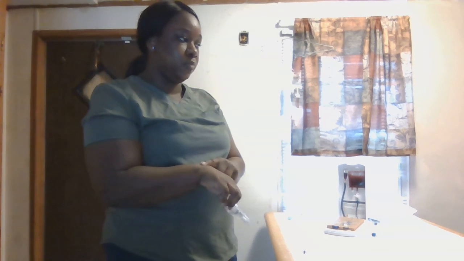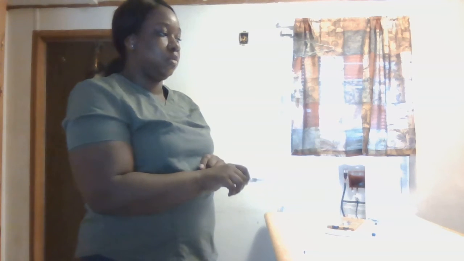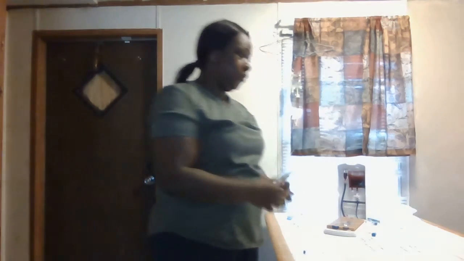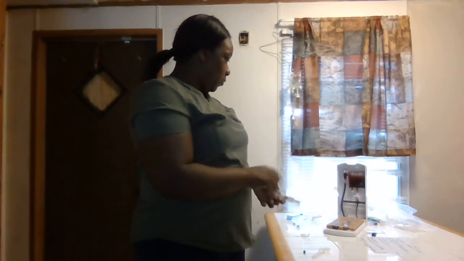Oh, and then when we insert the medicine, we have to use our watch to time the rate of insertion of the medicine per recommended push rate. So once we push the med, we look at our watch.